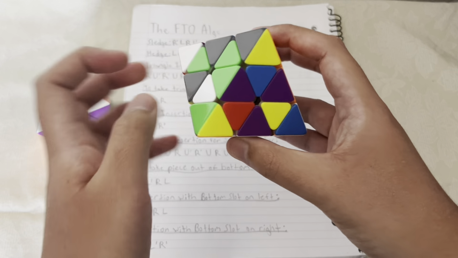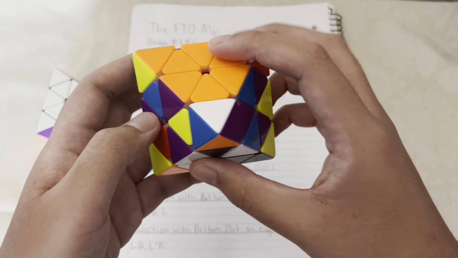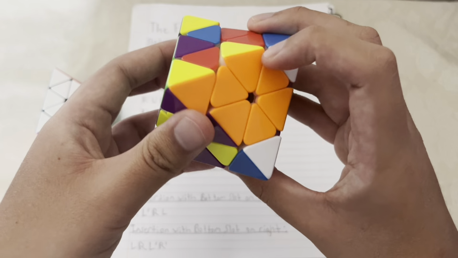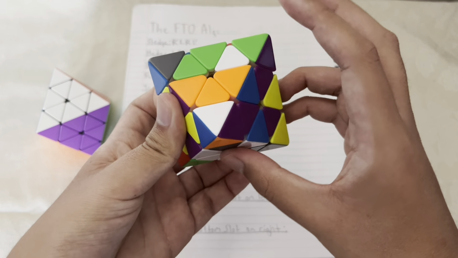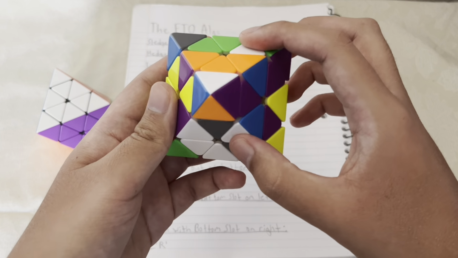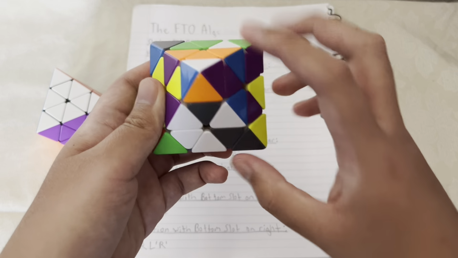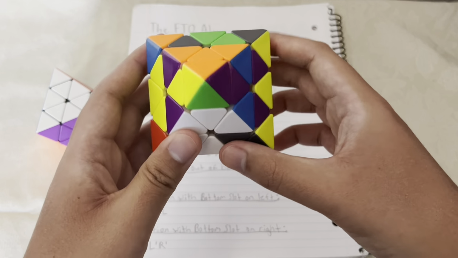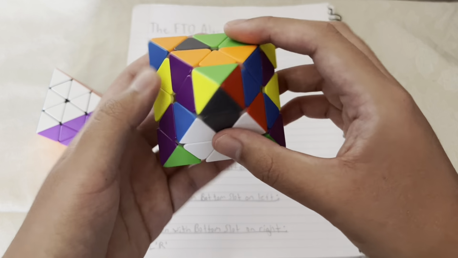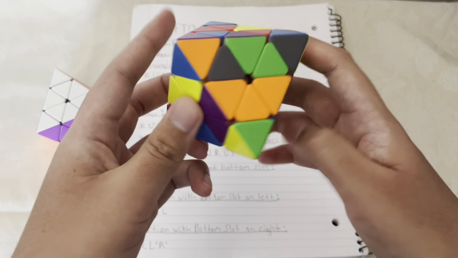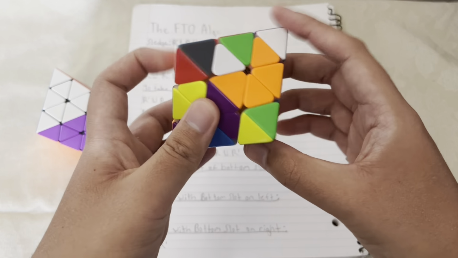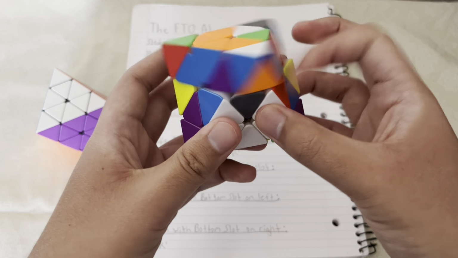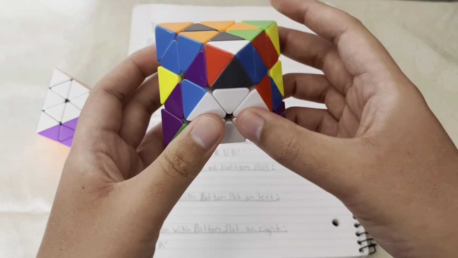So here I see this one, so we're gonna move this to the back like so, and then move it on top of here like so. And now we move this white triangle into here by doing the Sledge alg, R prime, L, R, L prime, and then do the same thing. So move this here, find the other white triangle, so here it is, move this to the top, and then Sledge. All right.